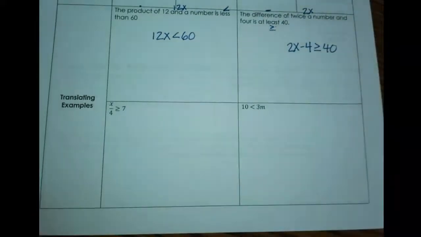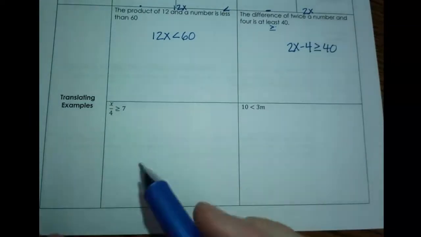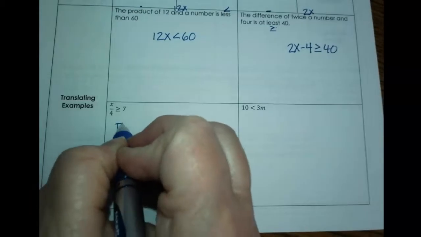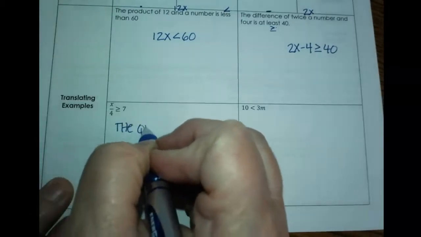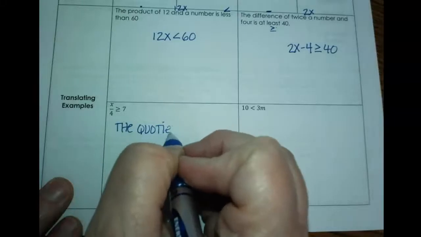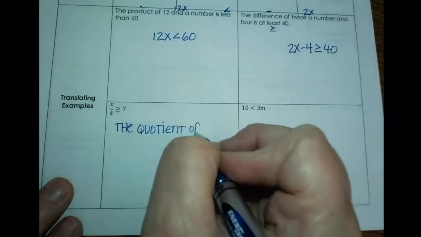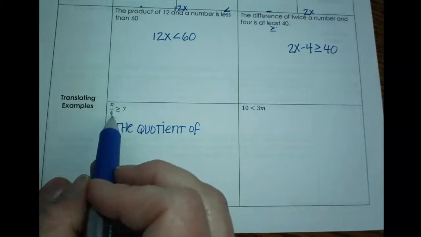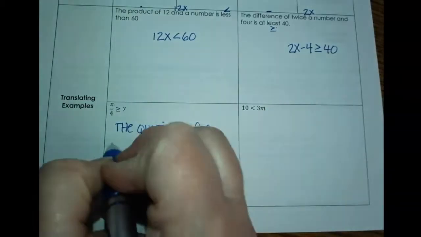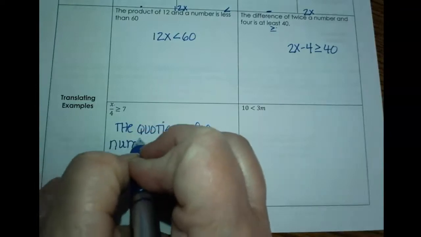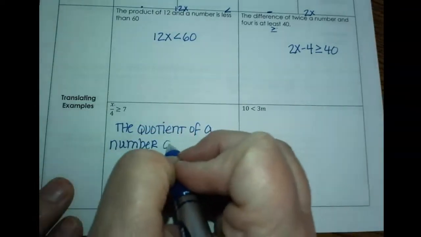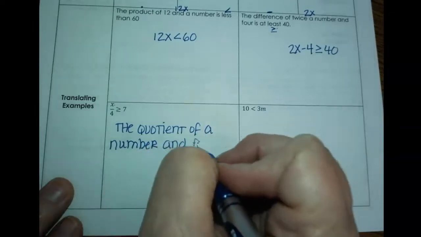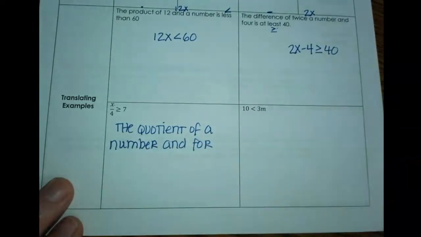So let's go the other way. I'm going to give you the math and you're going to write it in words for me. So we have some division here. So we're going to say the quotient, this is one way, and remember when you're doing division, you have to go in the order of a number and 4, oops, we'll spell 4 correctly.